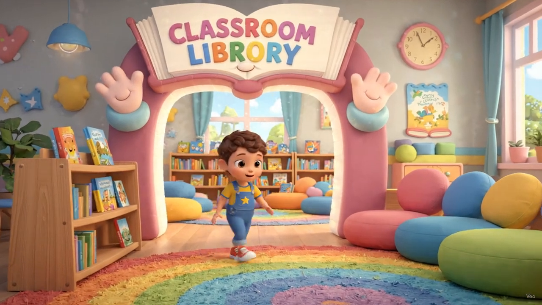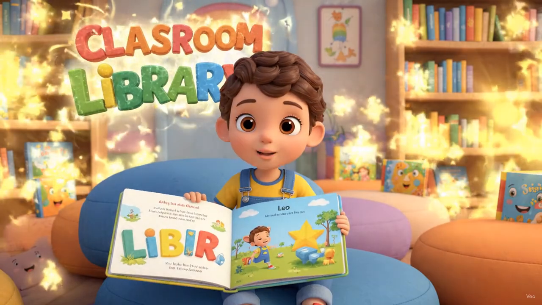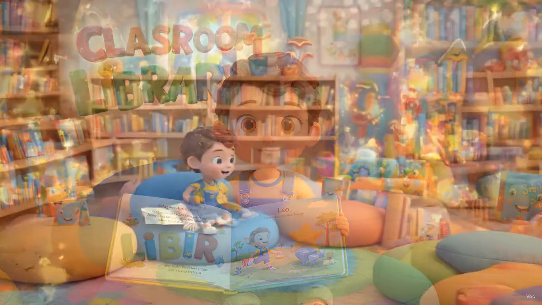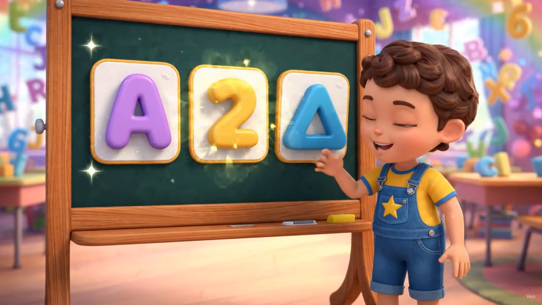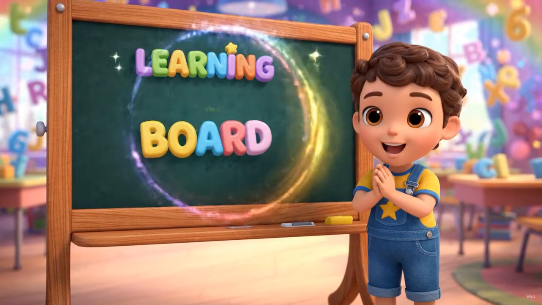A classroom library is a place to find and read books. Classroom library. Classroom library, choose a story. A learning board helps us practice many classroom lessons. Learning board. Learning board, explore and learn.